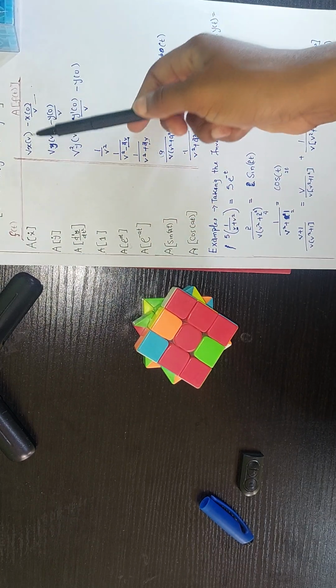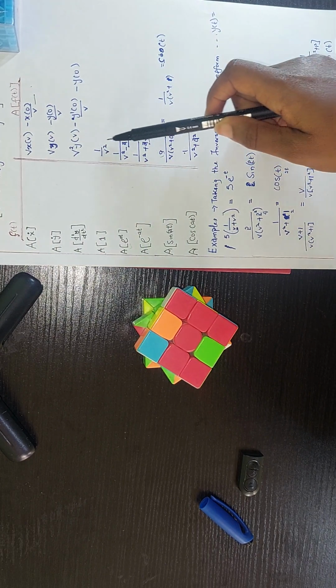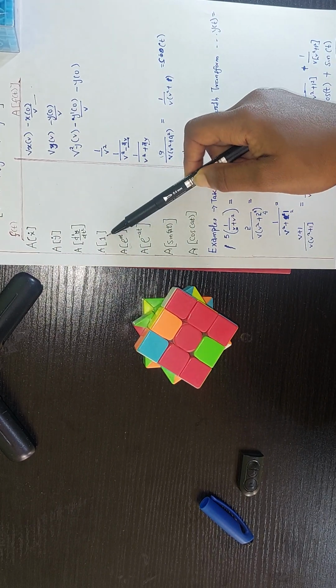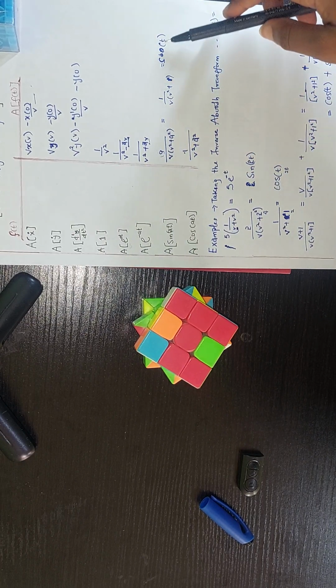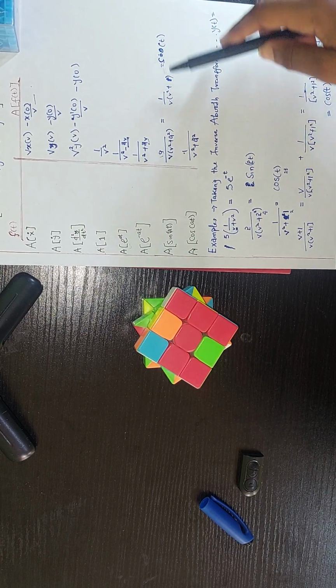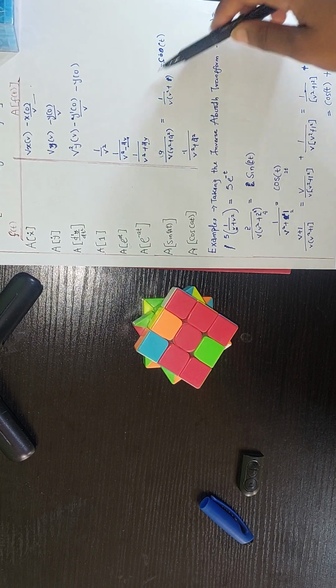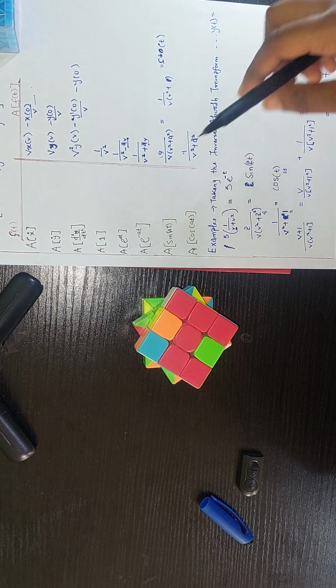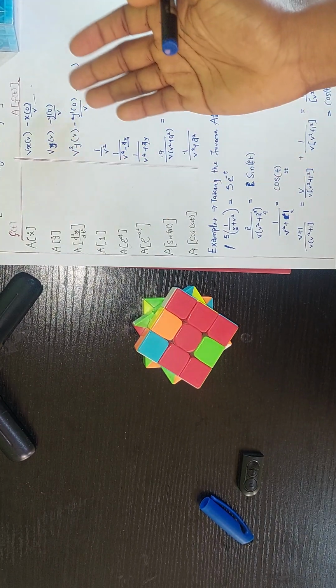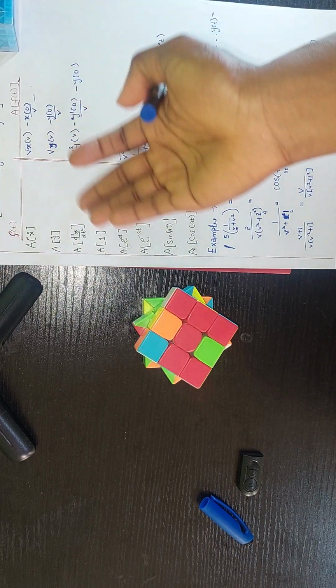If I take the inverse of 1 over v squared, I must have a 1 back. If I take the inverse of 1 over v squared plus 1 squared, I'll have sine t back. Like this is your f of t and this is your a of t. So if I take the inverse of this, I have this back.